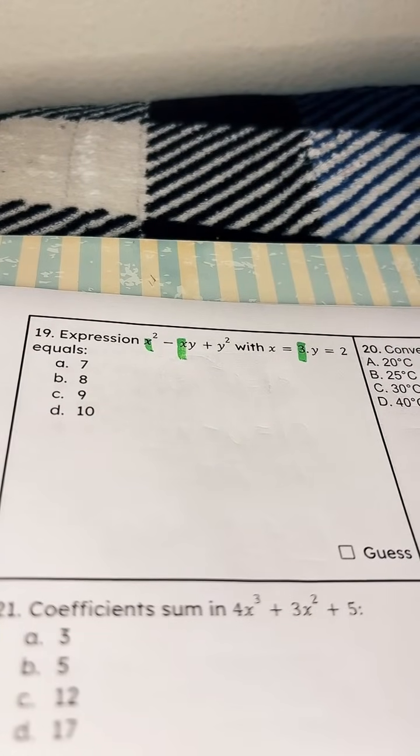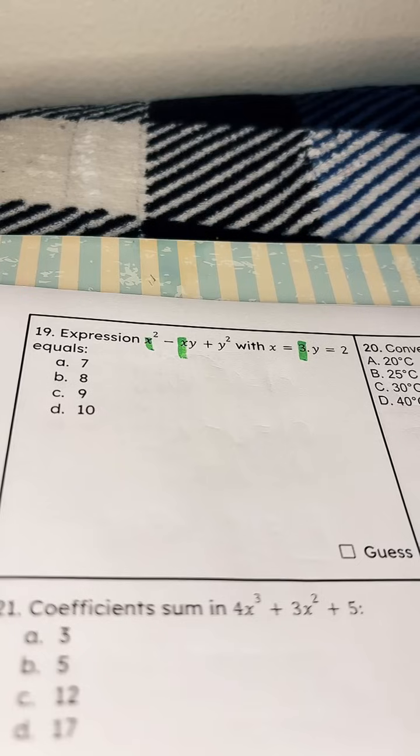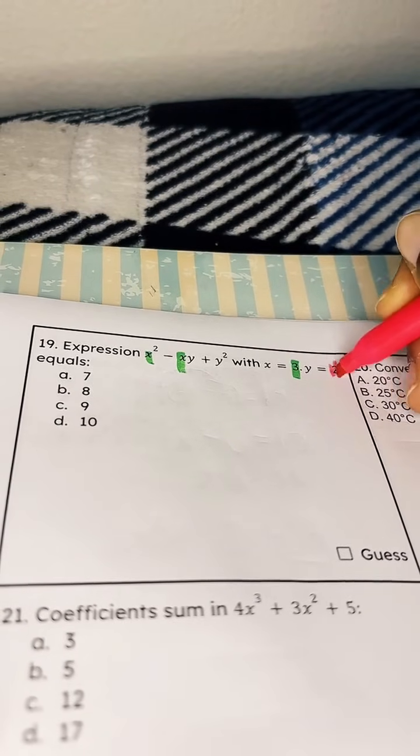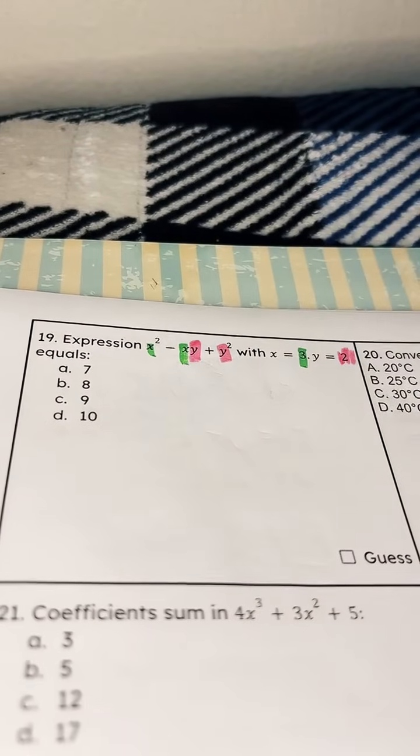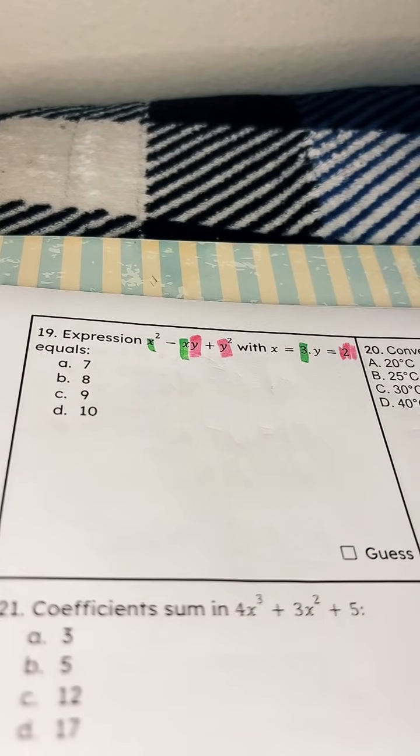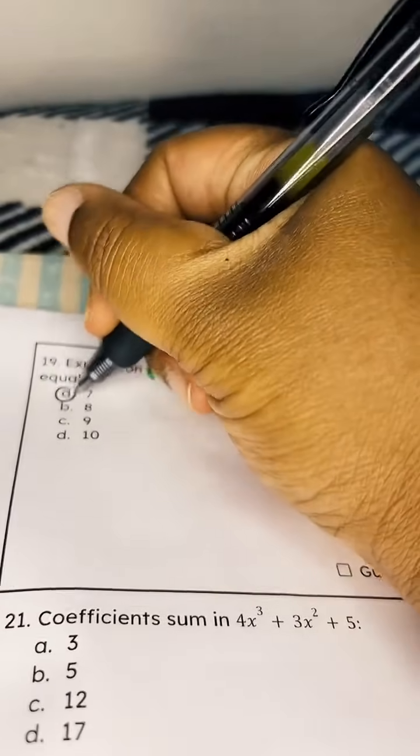I see A's. Ooh, okay. A's coming in strong. I'm out of paper. I love it. Okay. Michael said A too. Okay, let's circle this A.